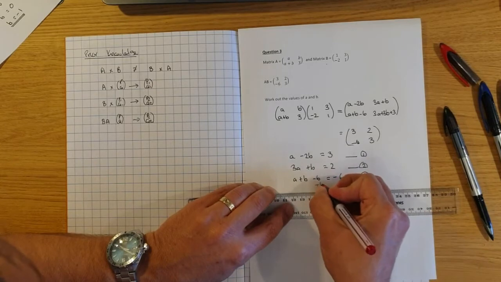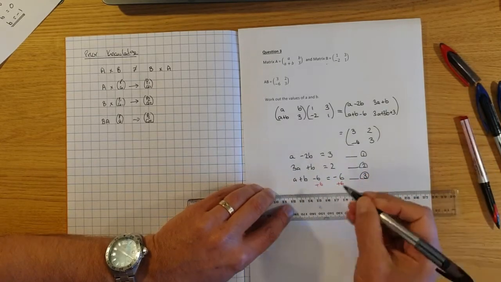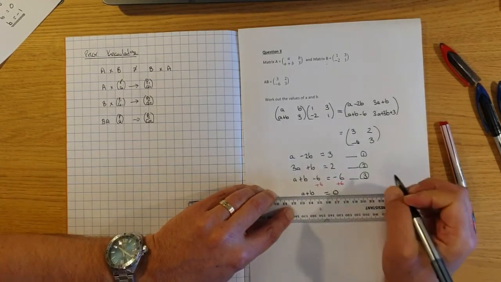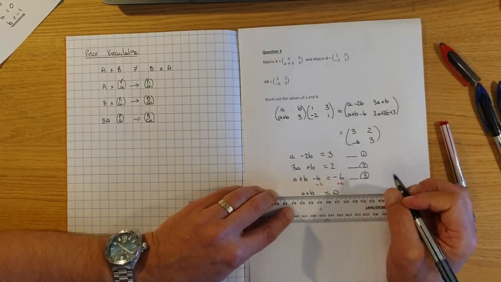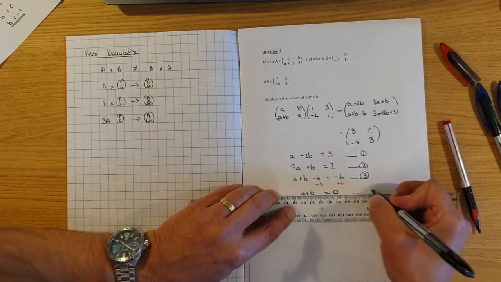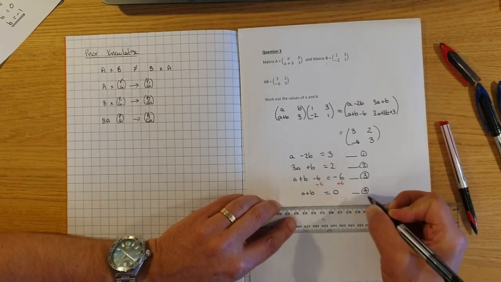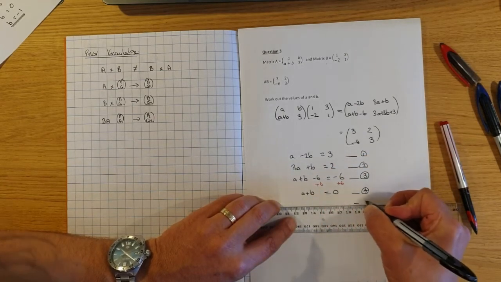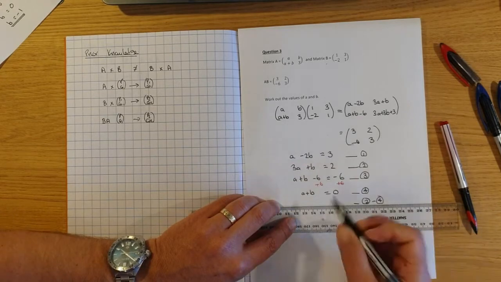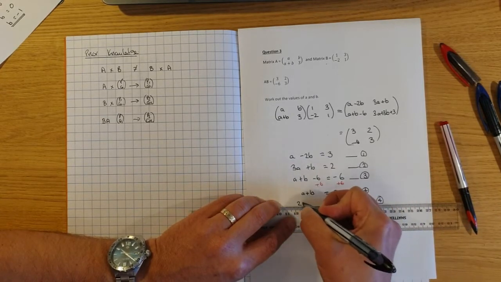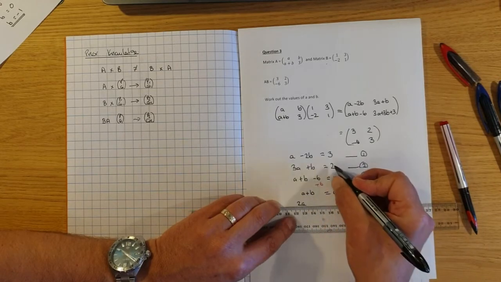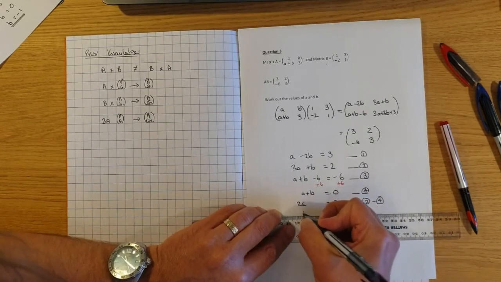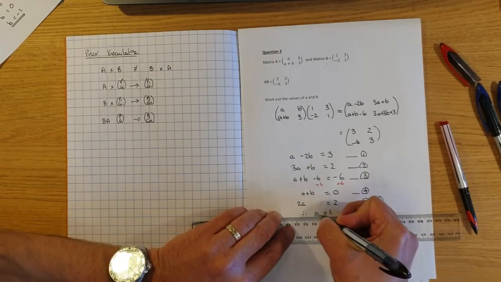Taking this last one, adding 6 to both sides, I can see that A plus B must be equal to 0. I'll call this equation 4. You want to tell the examiner what you're doing, so I'll use equation 2 and take away equation 4. So our next one will be 2 minus 4. 3A take away A gives me 2A, B take away B gives me nothing, 2 take away 0 gives me just 2, and therefore dividing by 2, A must be equal to 1.